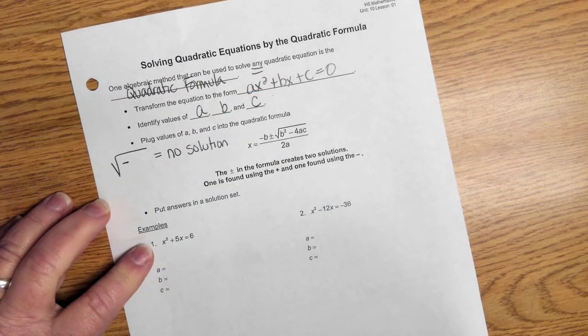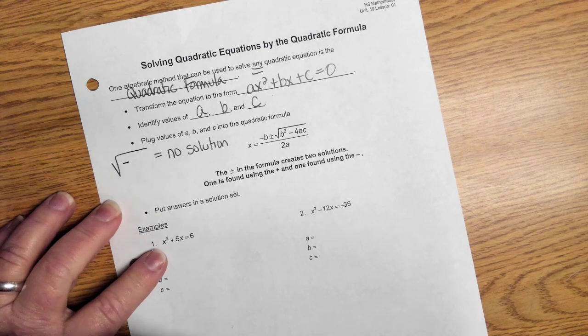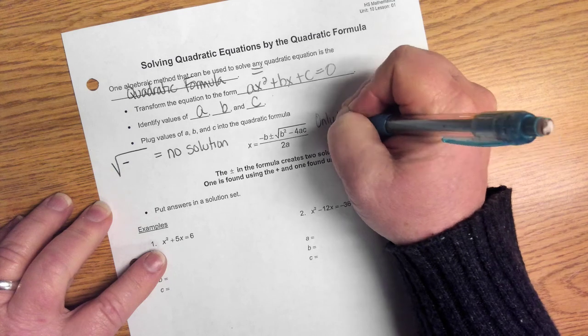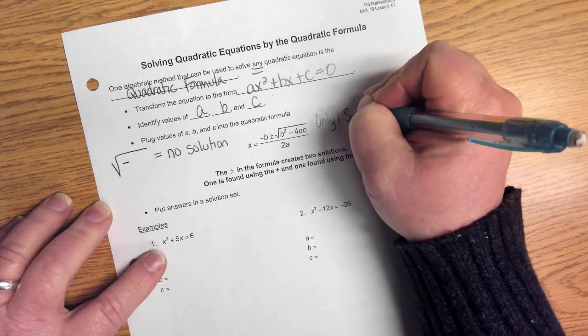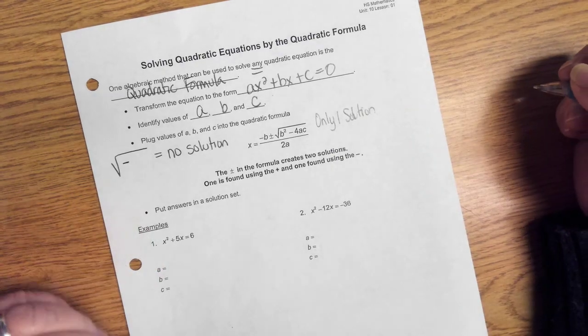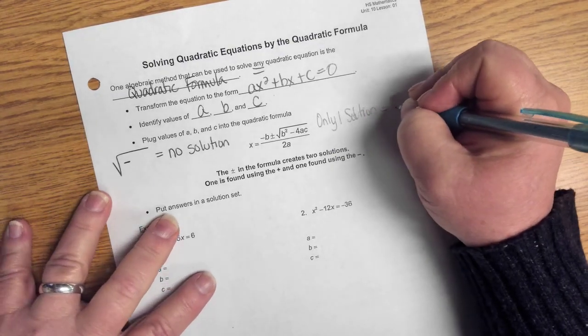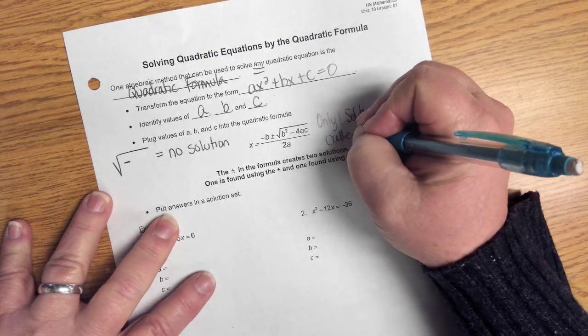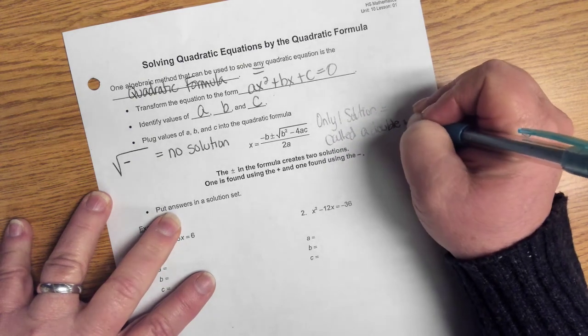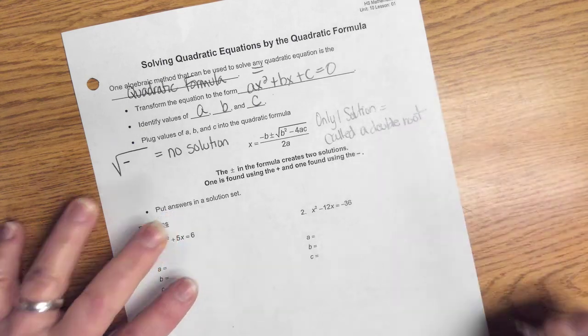If you end up with only one solution, that is called a double root.